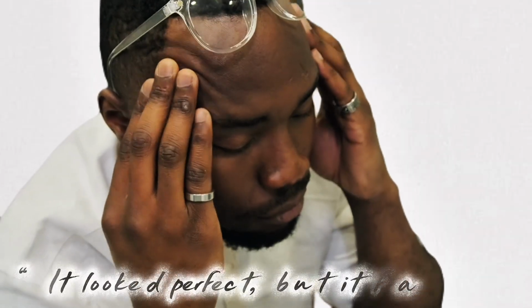Here's the reality. Your edge doesn't come from spotting a trade. It comes from filtering out the ones that look good but aren't. If you've ever said, it looked perfect but it failed, it's because you skipped this process.